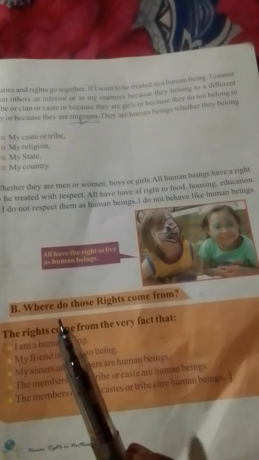You are a human being. Your friend is a human being. Your sisters and brothers are all human beings. The members of your tribe or caste are all human beings. The members of other castes or tribes are all human beings. So as a human being, you should treat the people in society with good respect.